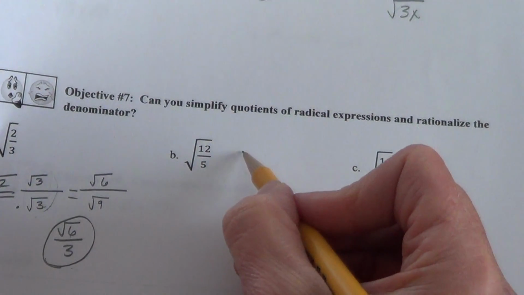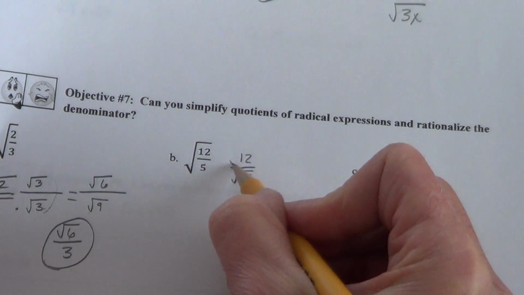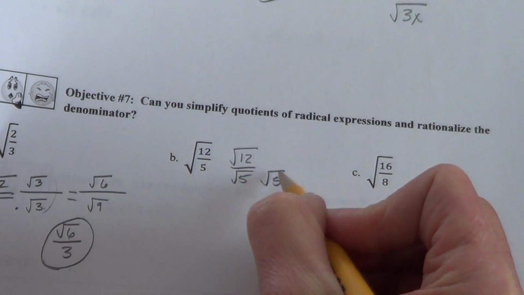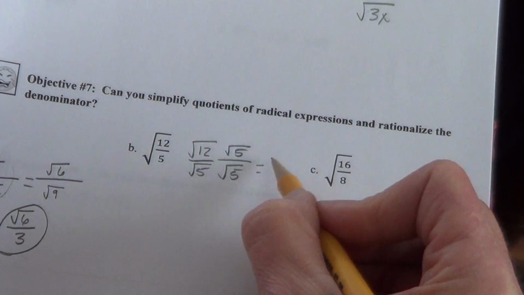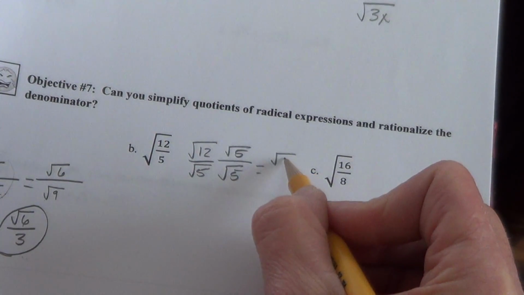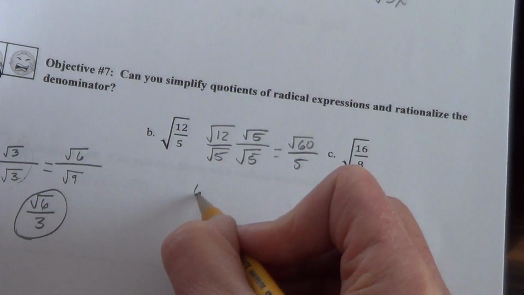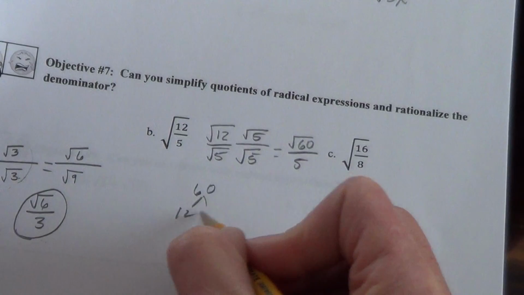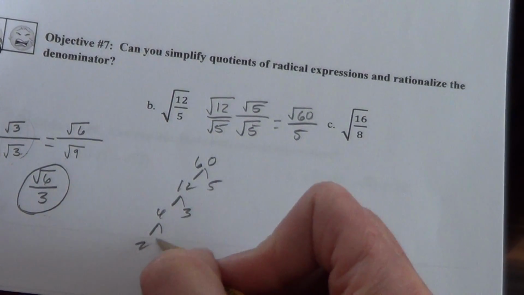Okay, give you a couple answers here. So this becomes radical 60 over 5. Now 60 might break down. We know that it was 12 and 5, 4 and 3, 2 and 2.